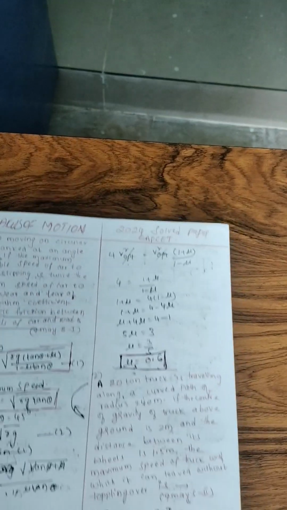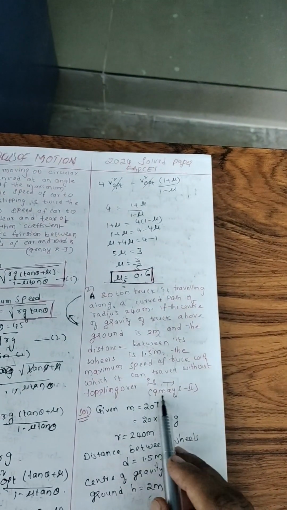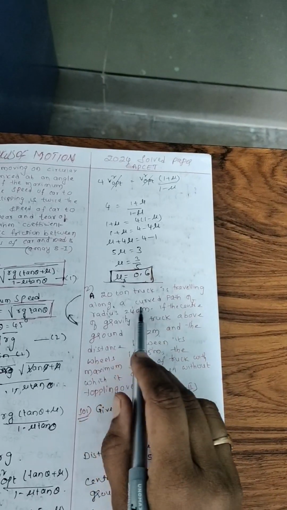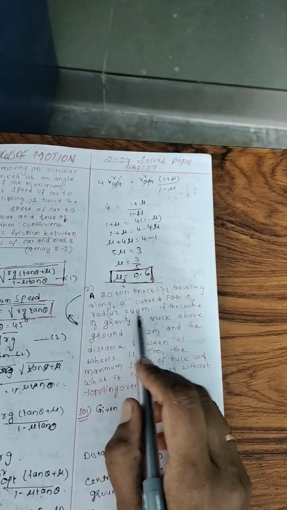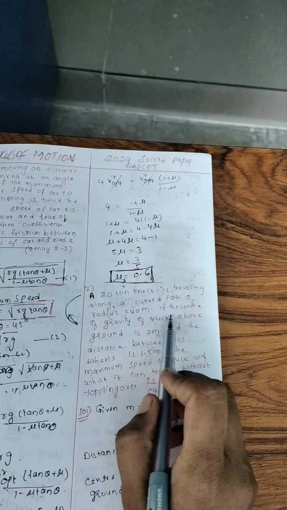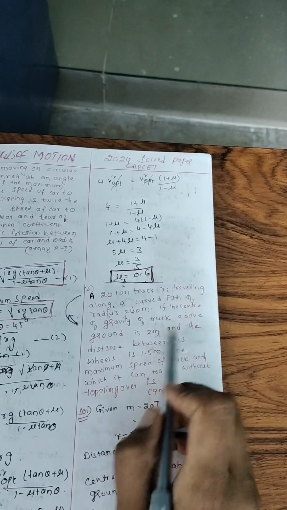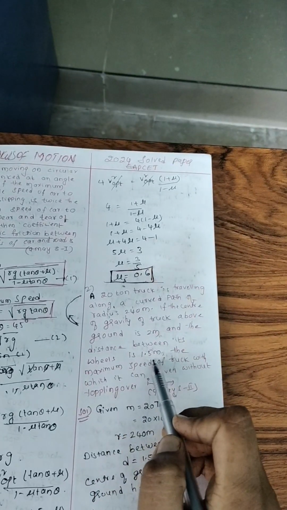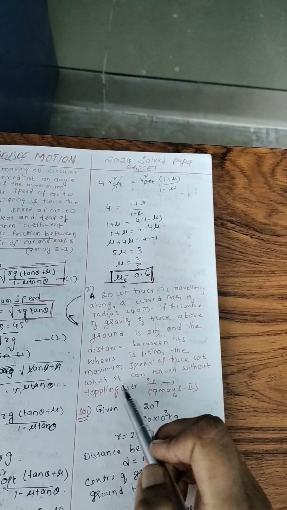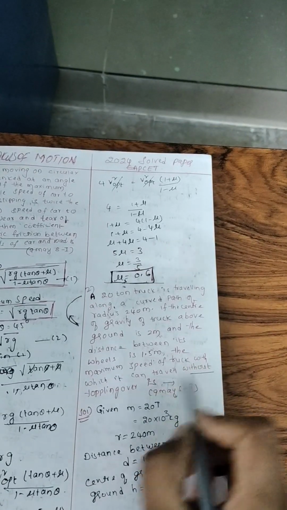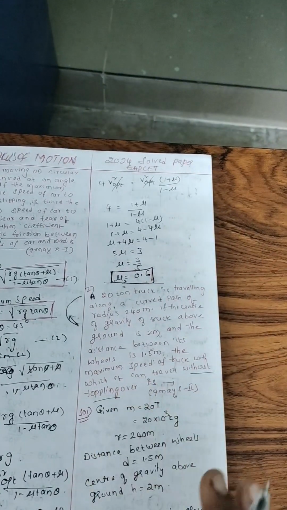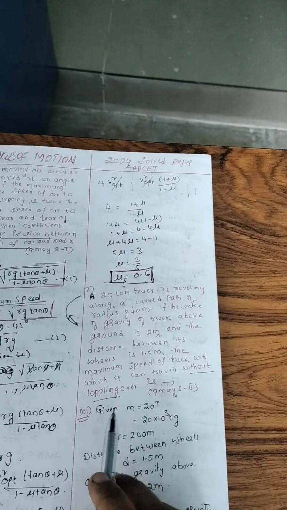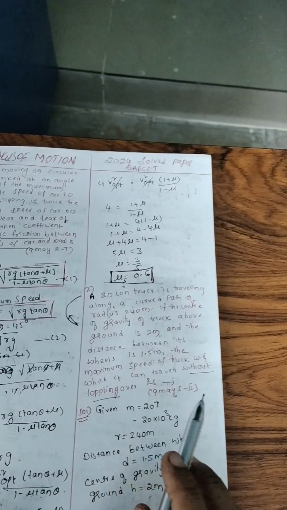Right? Now the next question, asked on 9th May shift 2. A 20-ton truck is traveling along a curved path of radius 240 meters. If the center of gravity of the truck above the ground is 2 meters and the distance between its wheels is 1.5 meters, find the maximum speed of the truck with which it can travel without toppling, meaning falling down or bending to one side and falling down.